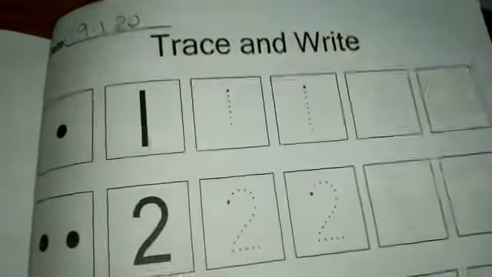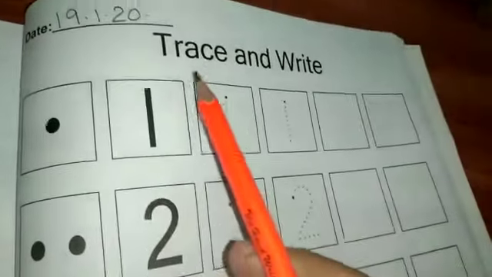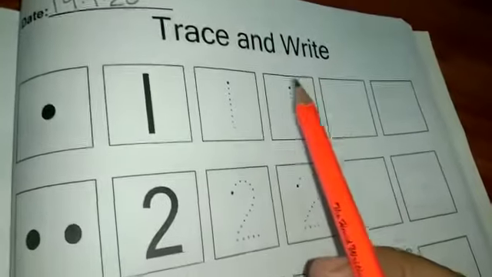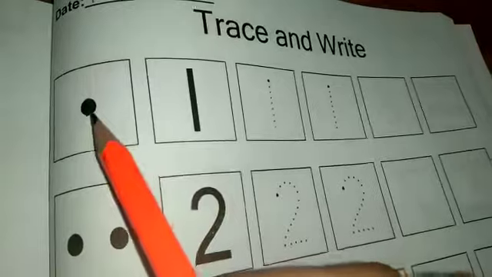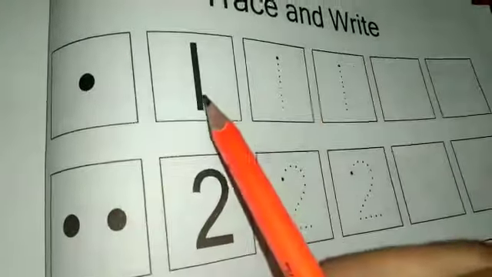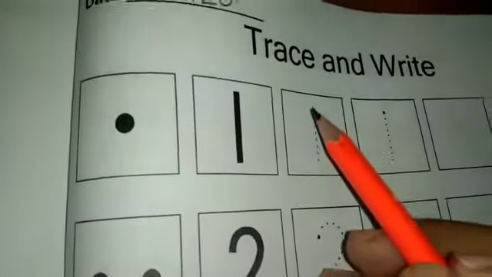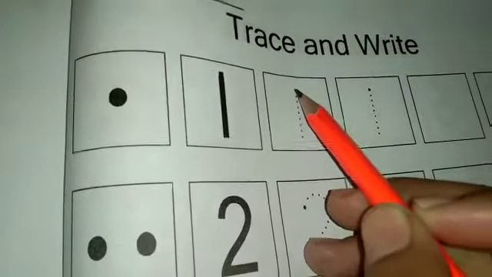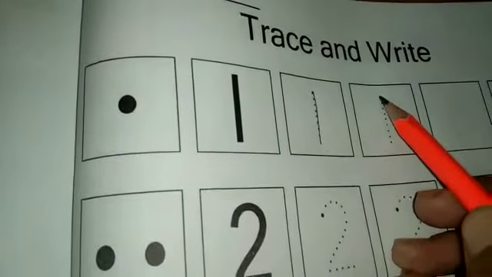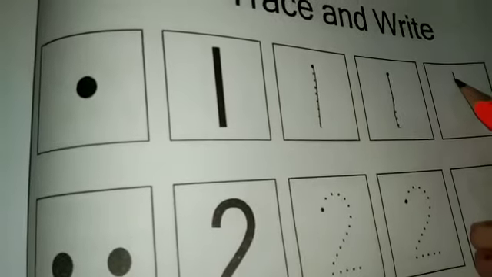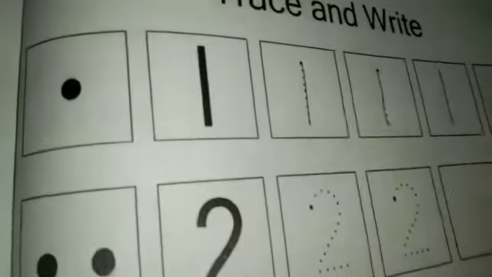Okay class, open your workbook. Our topic is trace and write. And today we will write the numbers on workbook. Which number is this? 1. And how many dots are there? 1 dot. 1. Okay. Start from the top, make a straight line like this.